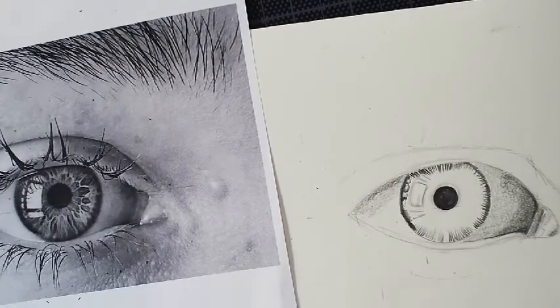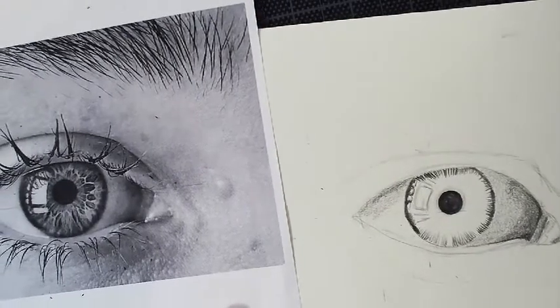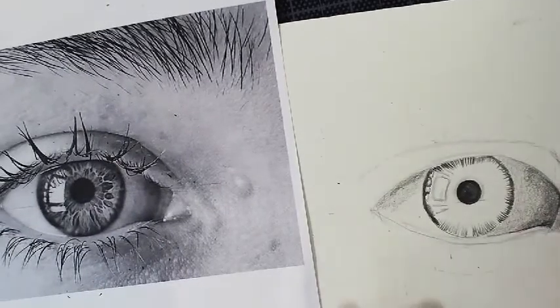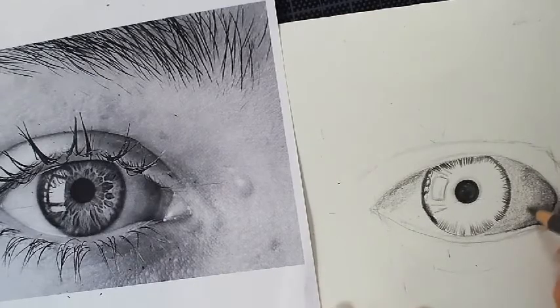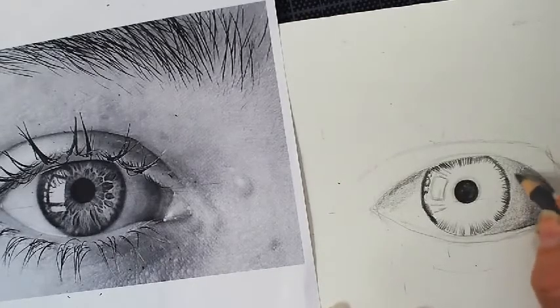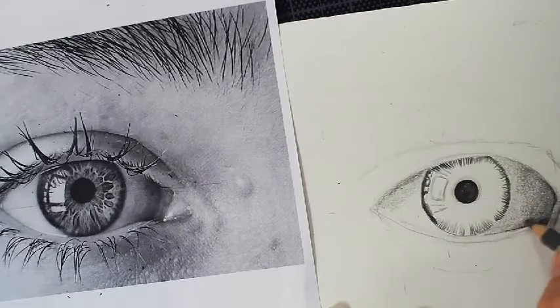Okay. We could probably go a little bit darker over here. But I want to move on to other parts that are important.